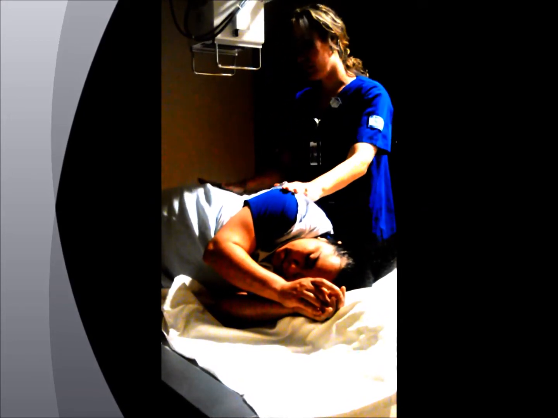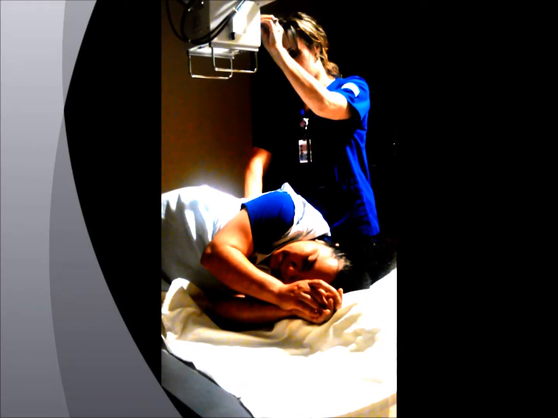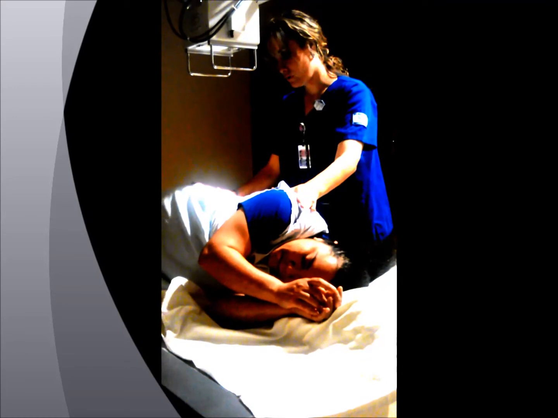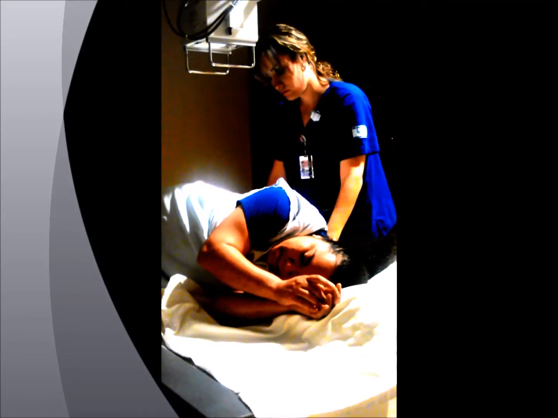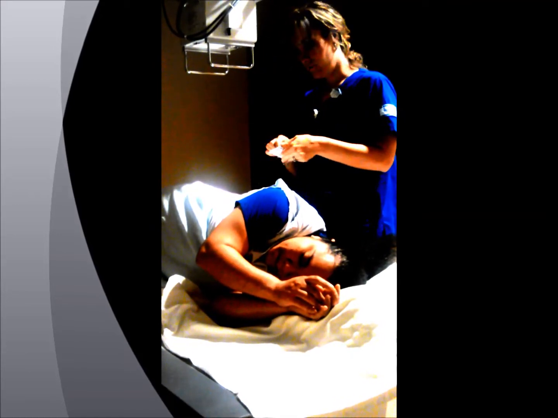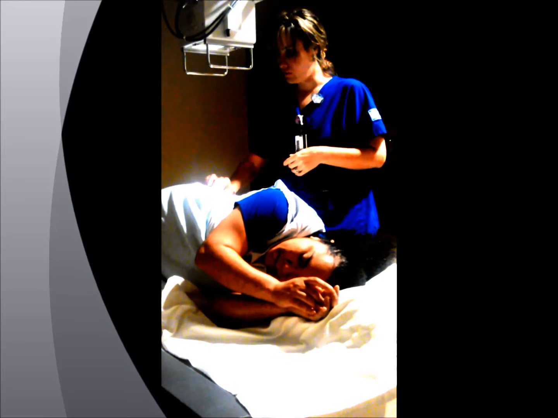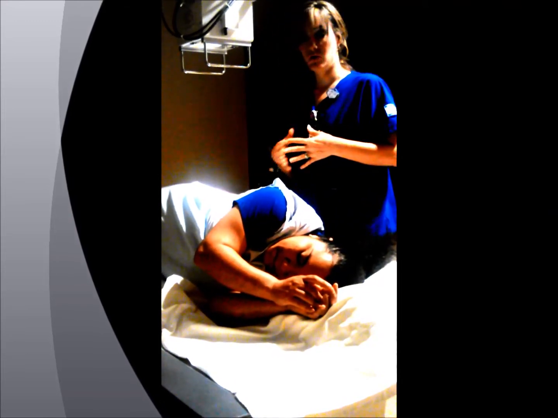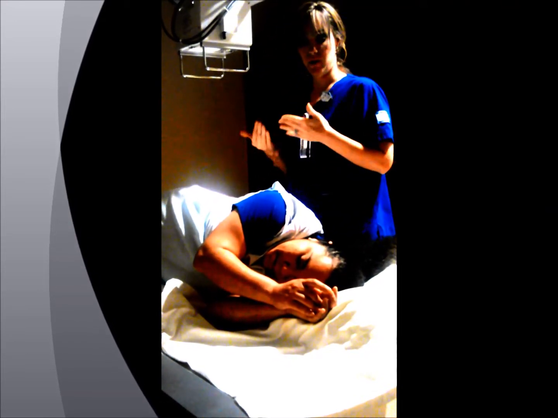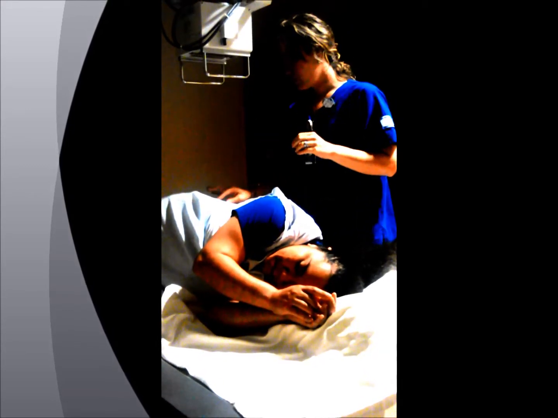Again, just make sure that the hips and the shoulder are in line. Light is just kind of skimming the back. Bring it back a little bit right here. And then go ahead and mark your side of interest, here, just kind of out of the way. You're going to suspend on expiration. Have your patient take a breath in, let it out, hold their breath, and expose.